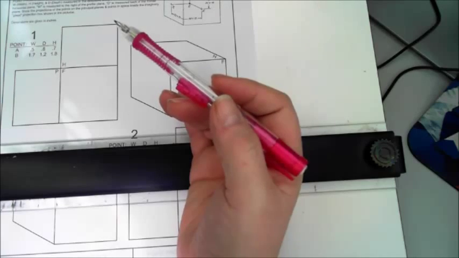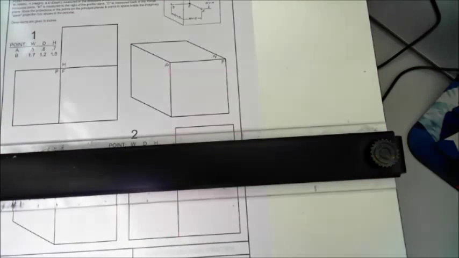An example that I like to use for this one is piping. You're running the piping through the concrete of a house, and it has to go at a specific angle. Well, you need to know where it is going in each one of those views, how long it is, etc. That's kind of the whole reason why you need to do auxiliary views. So we're just going to practice laying this one out.